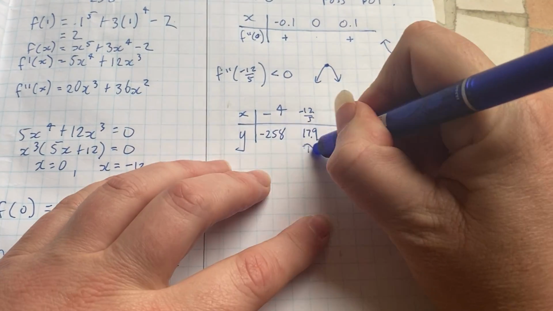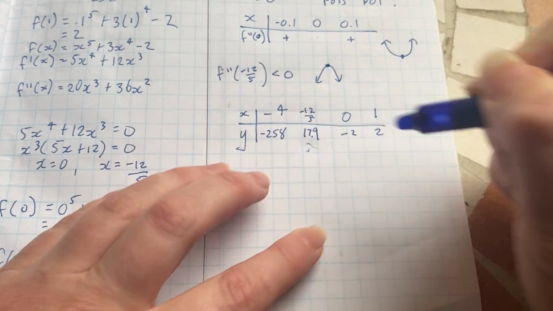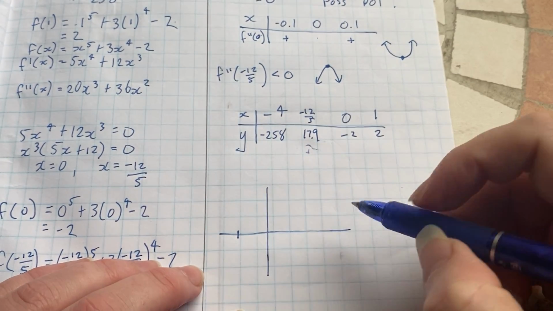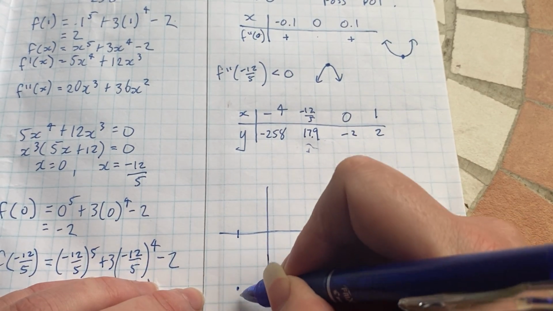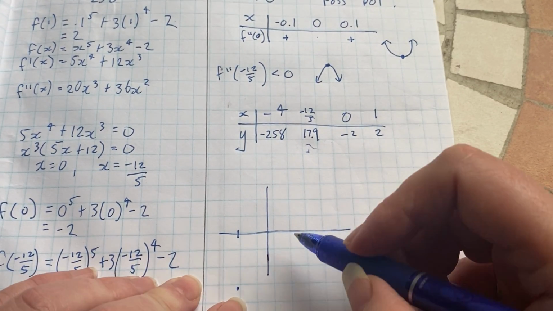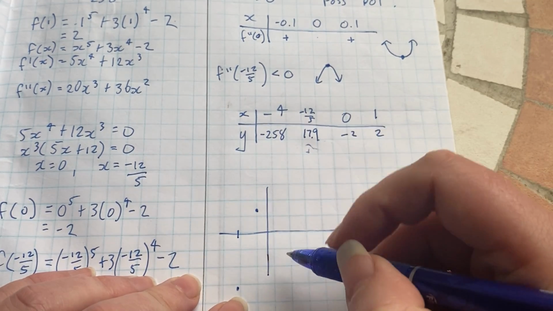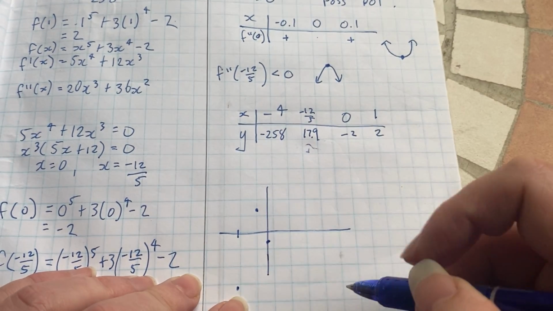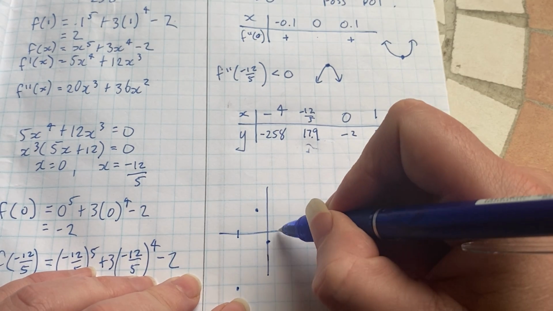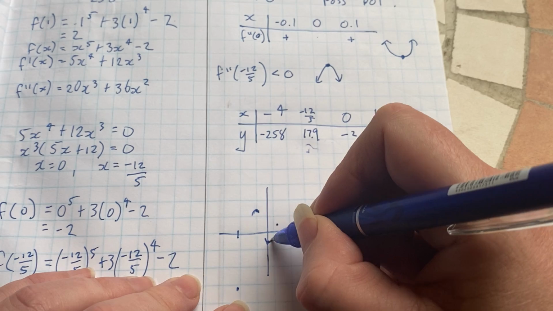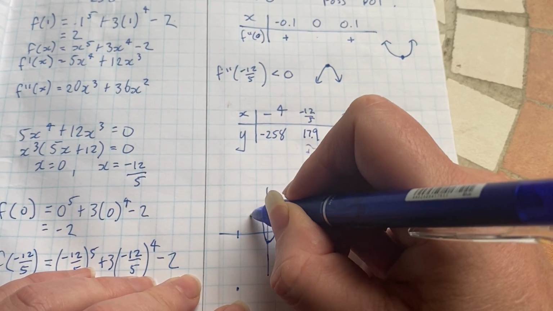I might actually just draw a quick sketch of it as well. So we've got negative 4, negative 258. We've got negative 12 on 5, 17.9. We've got 0, negative 2. And we have 1, 2. So that was our maximum. This was a minimum. It looks something like that.